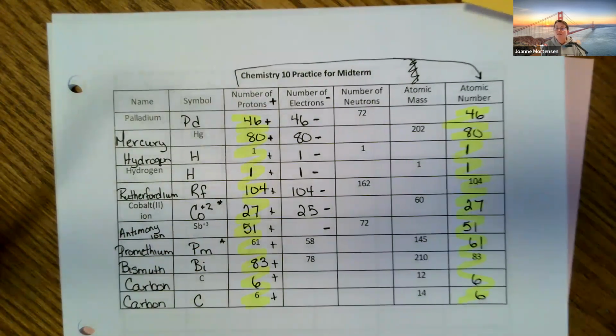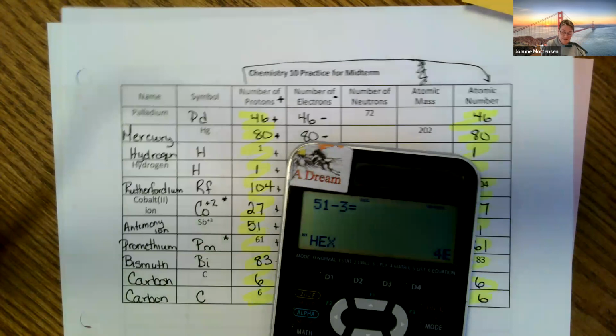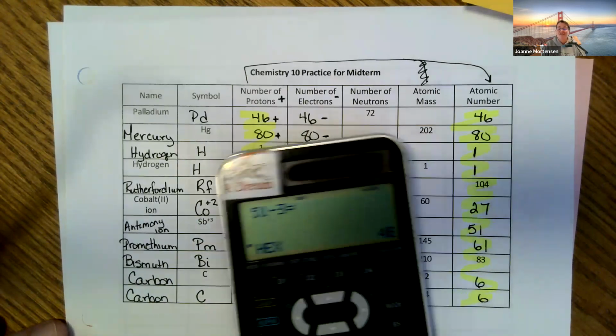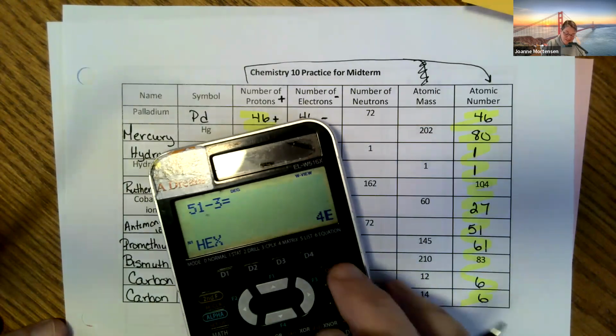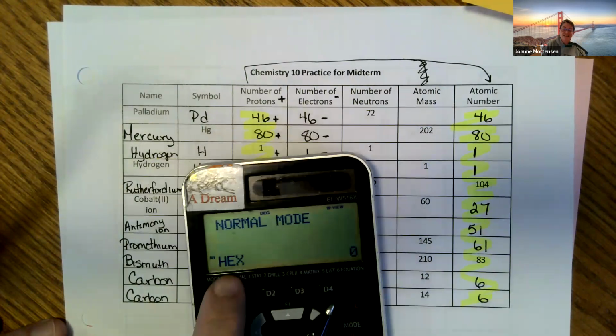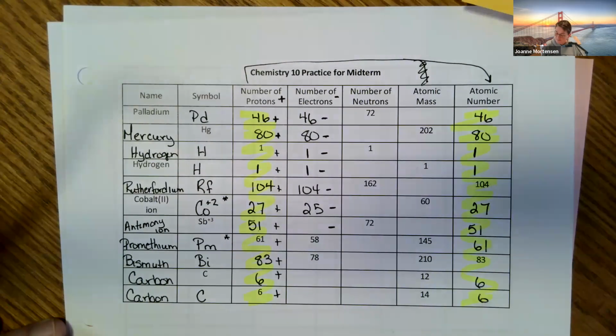Don't tell anybody. 51 minus 3 would be 48. Oh, look at that. I got 4E. I don't know what that means. It means my calculator's all messed up. It's in hexadecimal. All right, 48.